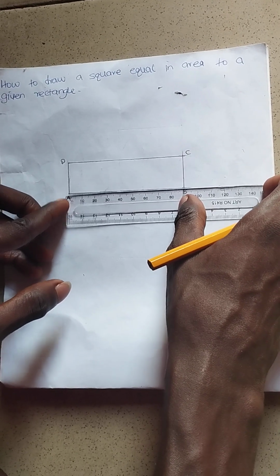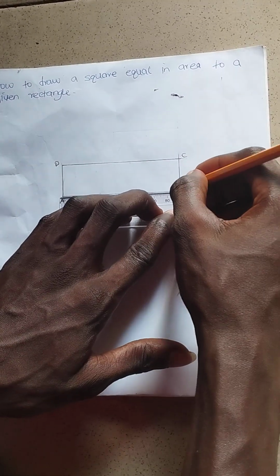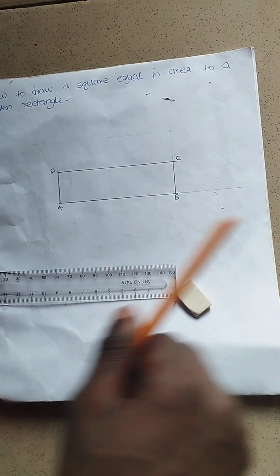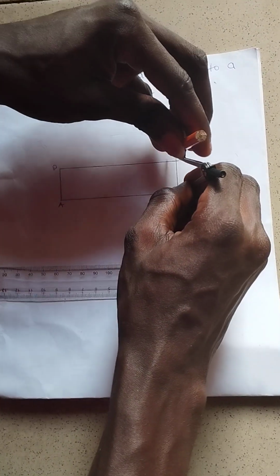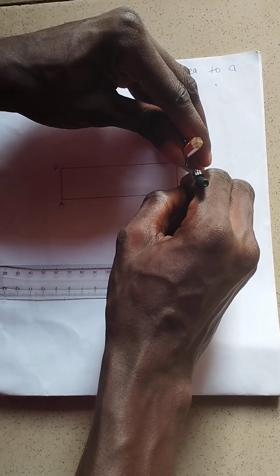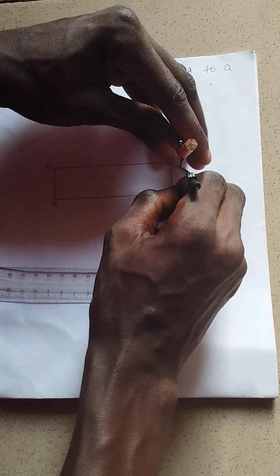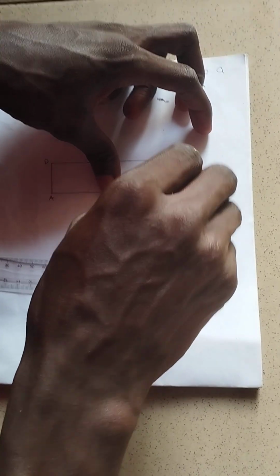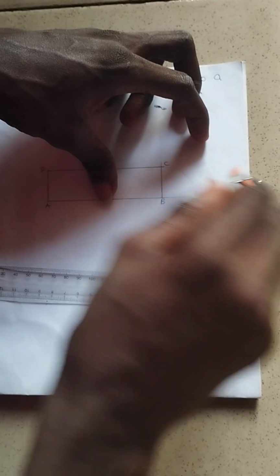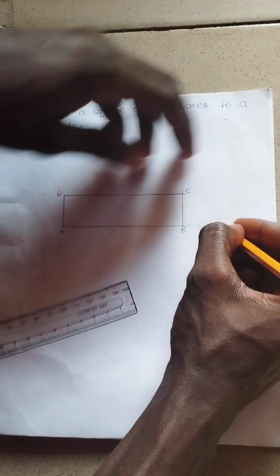point B, extend the line. Now this is the extension line. The next thing we have to do is pin our compass at point B, then open our compass to point C, which happens to be the height of the rectangle. Then draw an arc to touch the extension line. Now that point of intersection becomes point E.